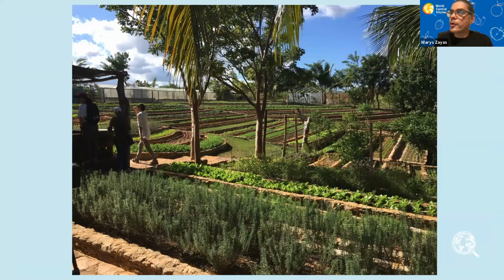I just put this picture here because this is a beautiful and gorgeous example of intercropping on a farm. This farm is located in Cuba, around 40 minutes from Havana. The name is Finca Marta. You can find it on the web. There you see plenty of different crops, and they have been intercropping since they started. And the production there is really amazing as well.